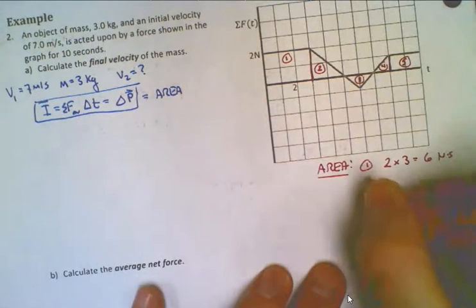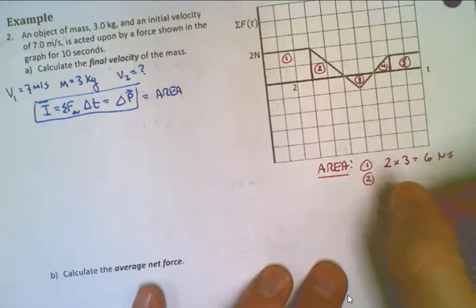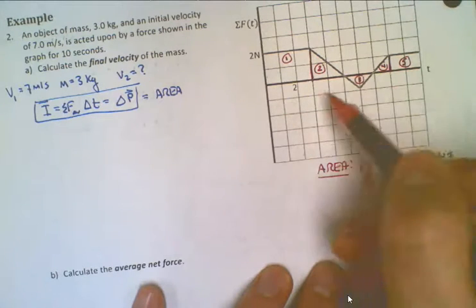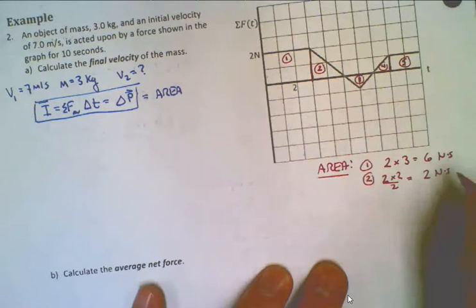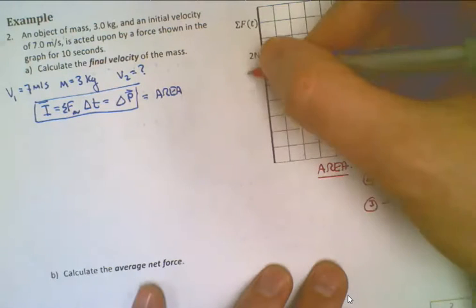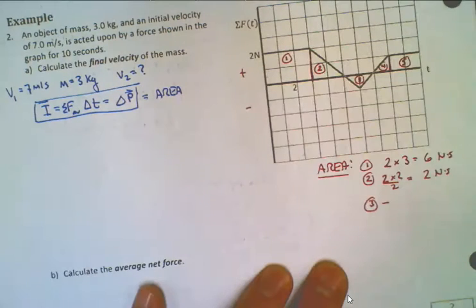Okay, we're going to follow the same thing for section 2. It's a triangle, so we have the height of it is 2, the base of it is 2, and we divide it by 2, and we get 2 Newton seconds. Notice the units work, newtons times seconds, that's the area. So it's areas of impulse. For 3, we've got negative, because this is the positive section, this is the negative section.